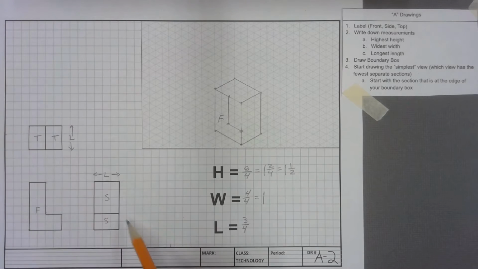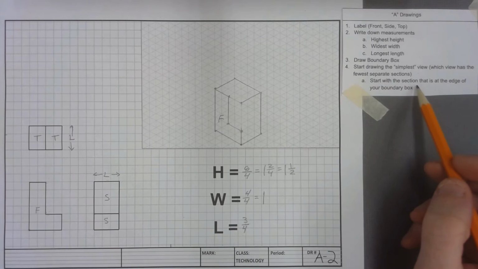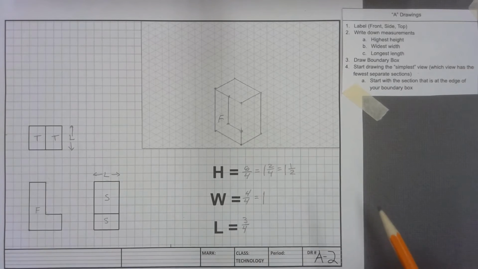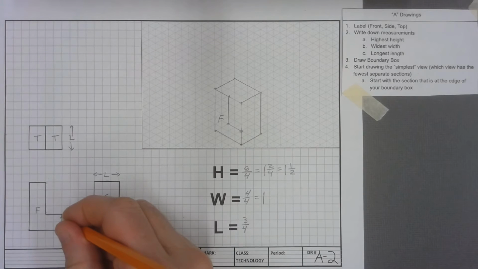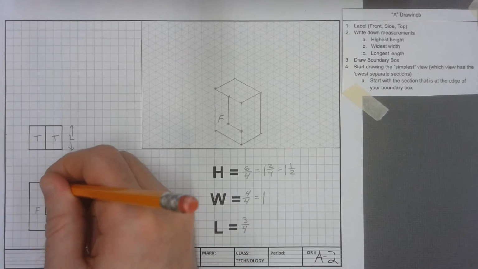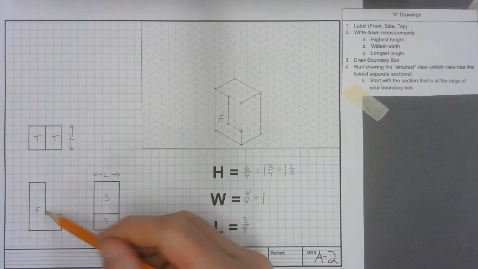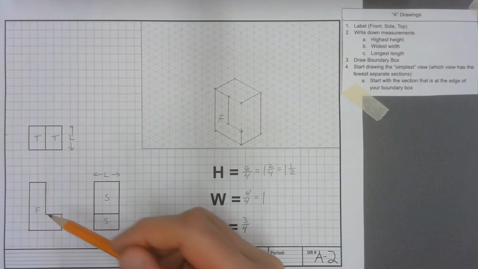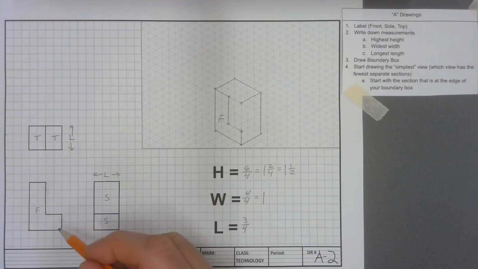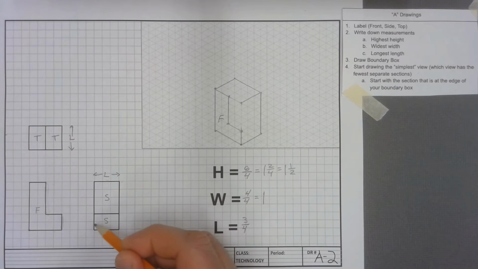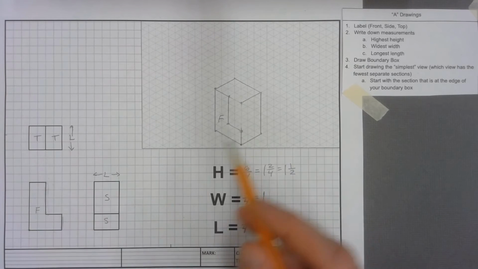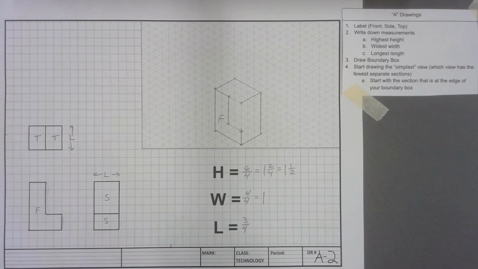Now I can either go to my top or side. I'll do my side. And it says to start with the section that's at the edge of your boundary box. Okay. So to figure out which one of these is all the way at the edge of my boundary box, I have to look at my front view. So my front view, I can see, okay, down here is much further out than over here. So this edge is much further out than that edge. And since everything is lined up, this edge corresponds to this face. So I know this face is going to be all the way at the edge of my boundary box.